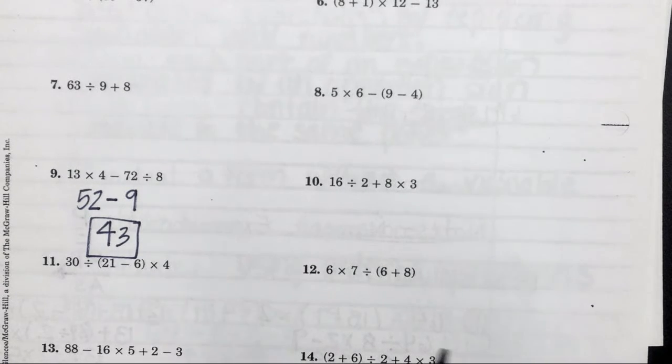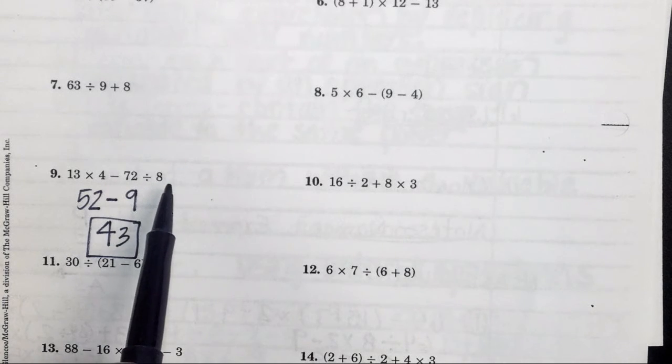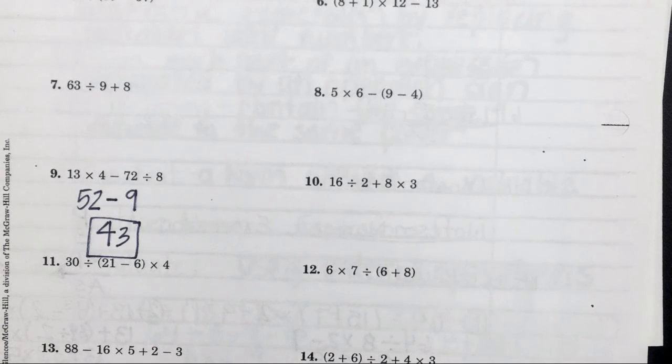I did 72 divided by 8. Then I subtracted. Yep. All right, let me stop this real quick. Bye, everything.